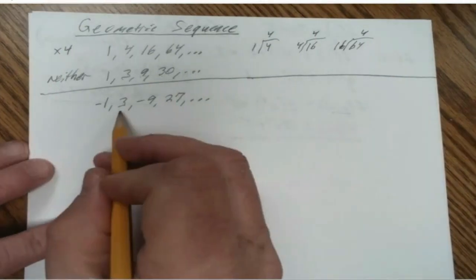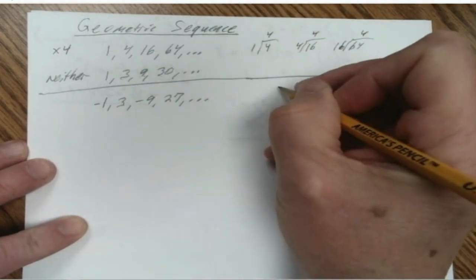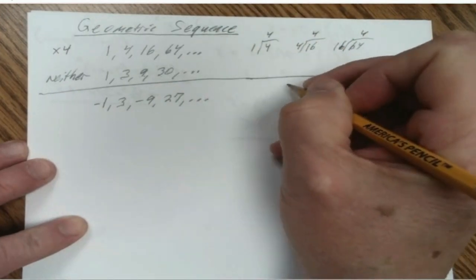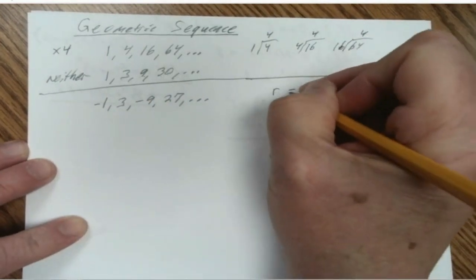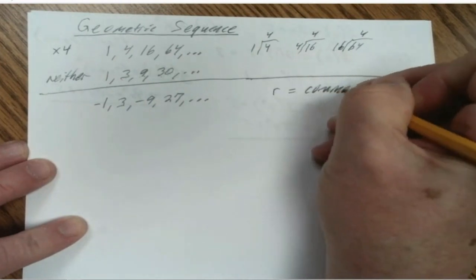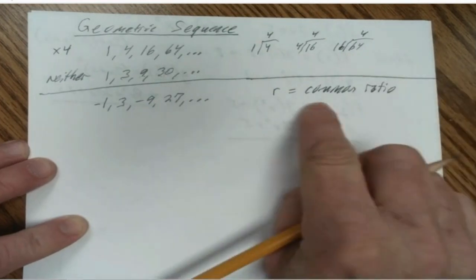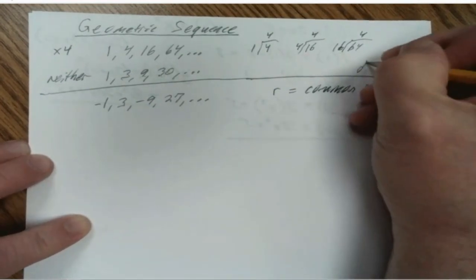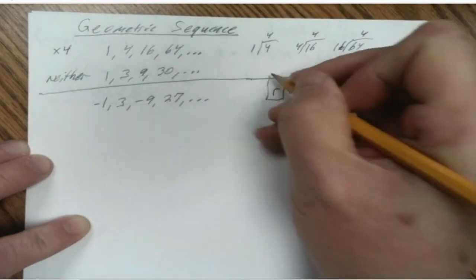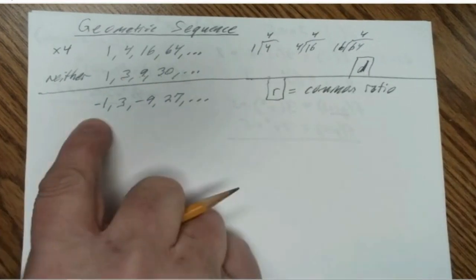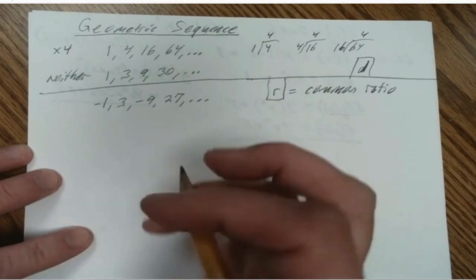So we have to look at our, well, let's talk about the terminology. We had a common difference with arithmetic, right? The difference when you subtracted the terms, it was the same every time. With geometric, we use R because it's a common ratio. It's a common ratio, R. So we used D for the difference with arithmetic. We use R with geometric. So our common ratio every time. All right, we have lots of confirmation. Lexus and Skylar, thank you.